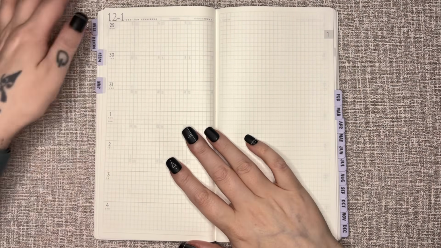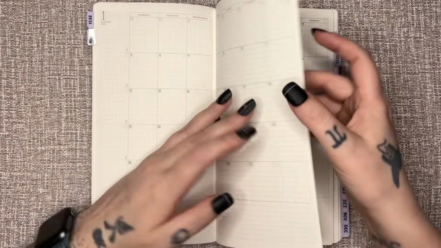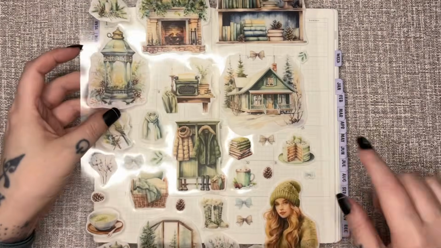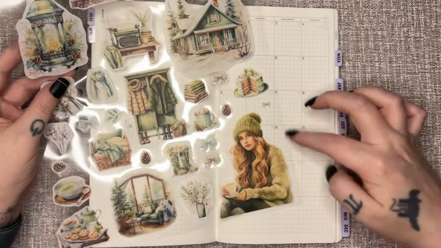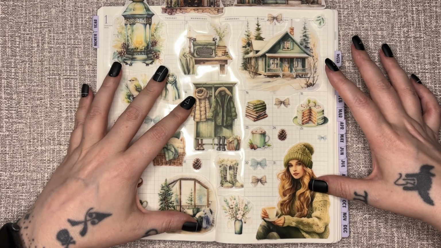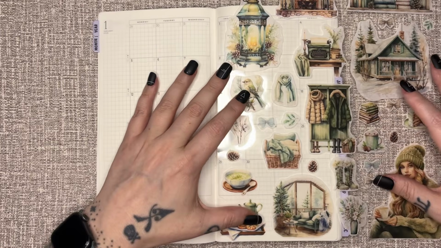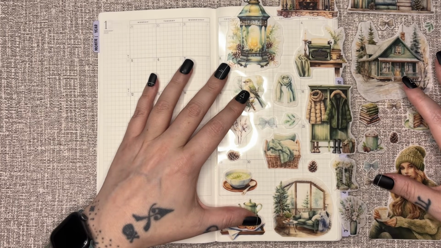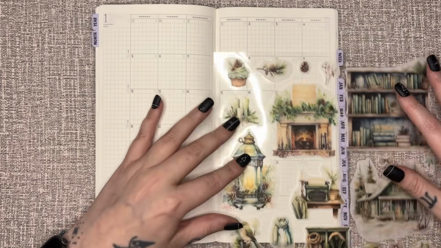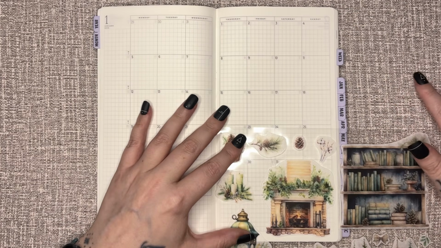I am going to go ahead and get some of these stickers down on January. Like I said, I'll be using these stickers on the washi paper. I just fussy cut around them. And the best thing about this is you can literally place the sticker where you want it, and because it's on a clear background you can see if it fits. I'll go ahead and figure out what I'm doing where and then show you all afterwards.